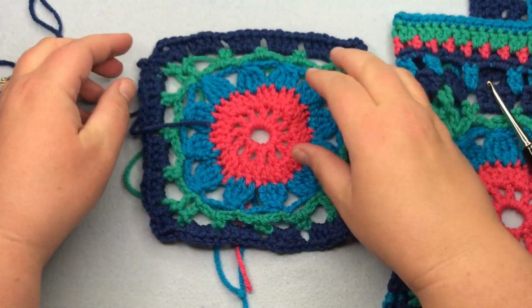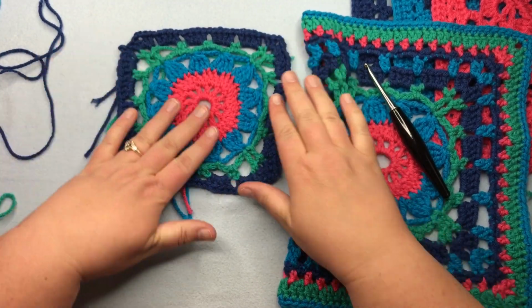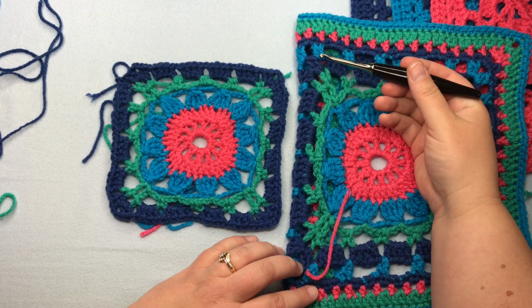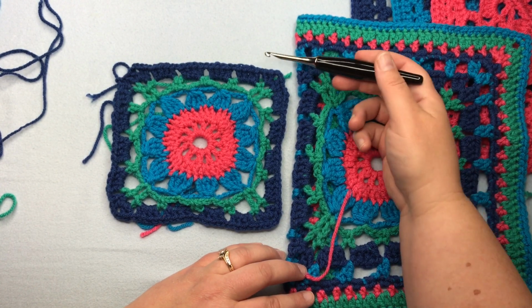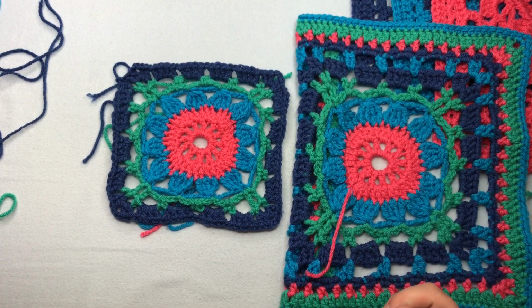And you are ready to move on to the next round and next video. And that's where we're going to work a double cluster round and also a half double crochet. So stay tuned for that.